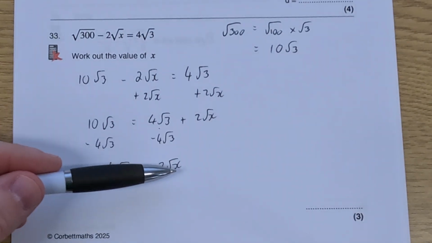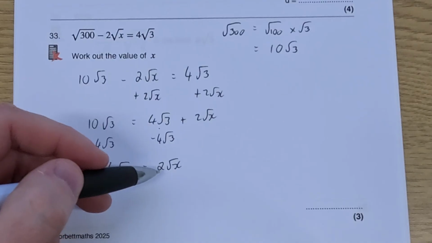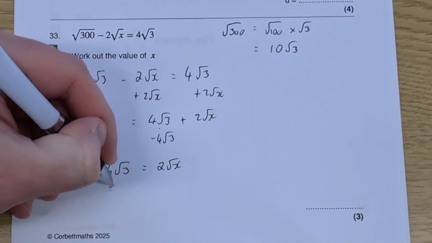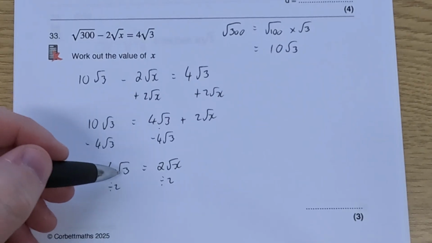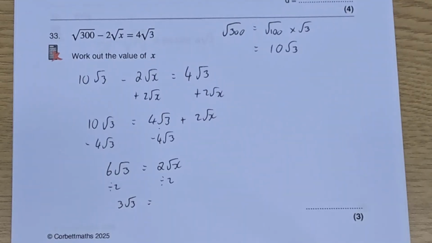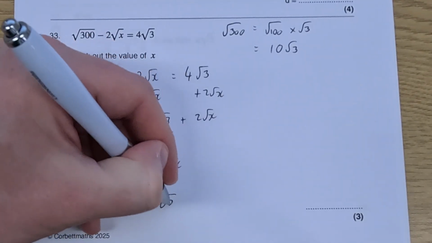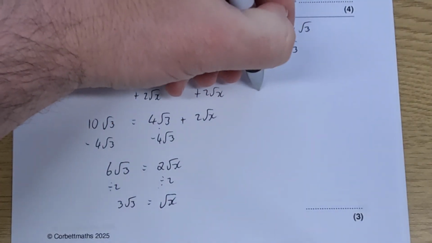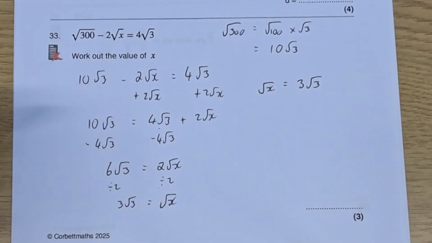Now we want to find out what x is, so the first thing I'm going to do is divide both sides of the equation by 2 to get rid of that 2 there. So I'm going to divide the left-hand side by 2 and the right-hand side by 2. We had 6 lots of root 3, we're halving it, so that'll be 3 lots of root 3. And on the right-hand side, we're dividing by 2 to get rid of that 2, so we'd just be left with root x. So we've now got root x is equal to 3 root 3. I've turned it around as well.